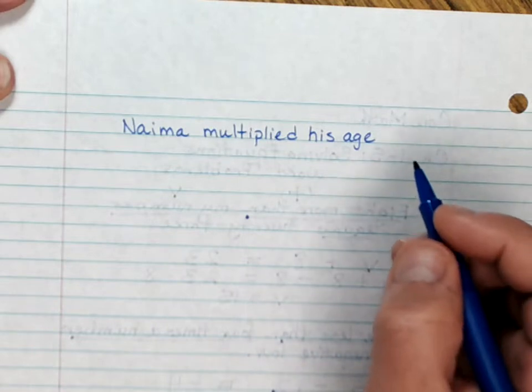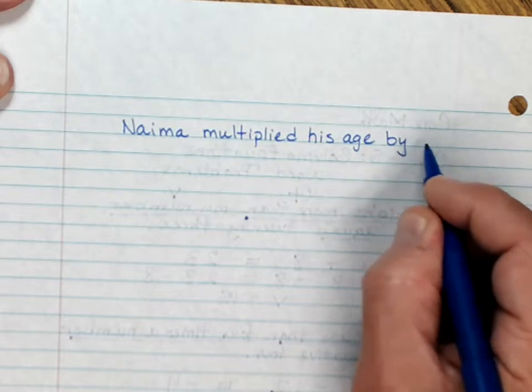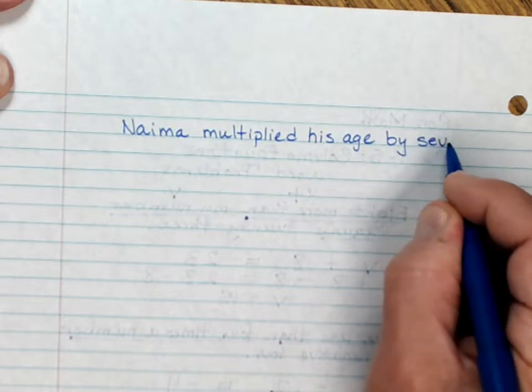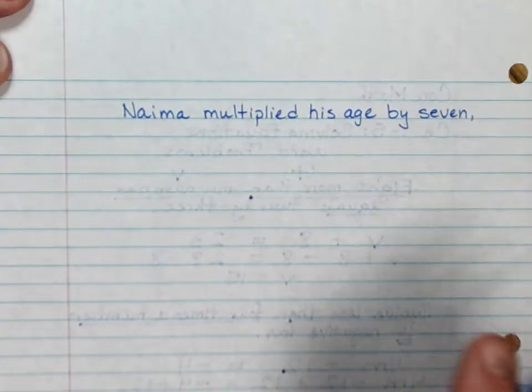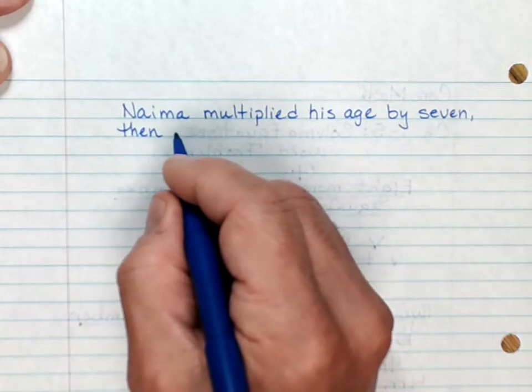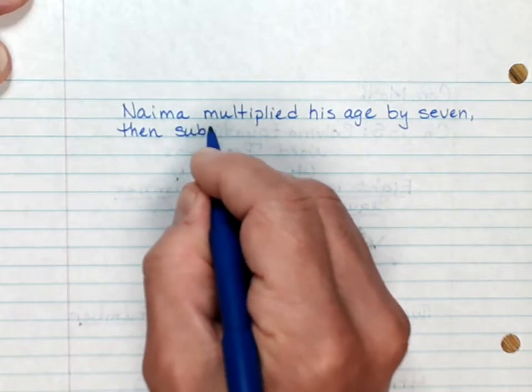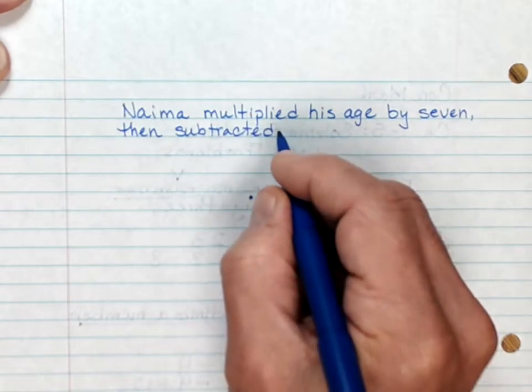Naima multiplied his age by 7. Then subtracted 50.